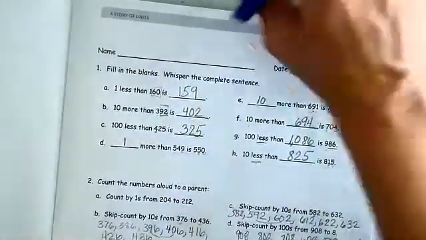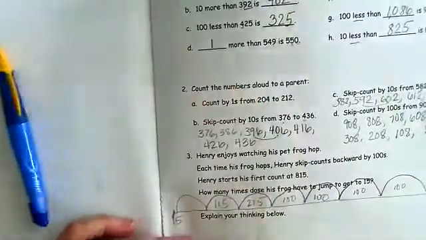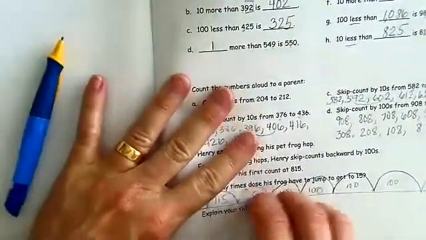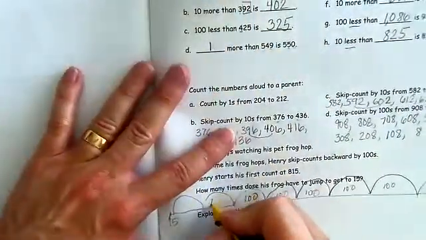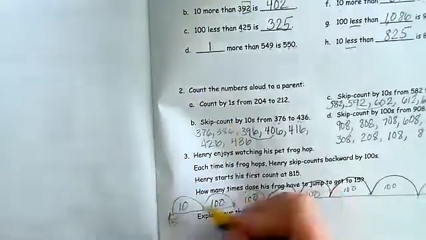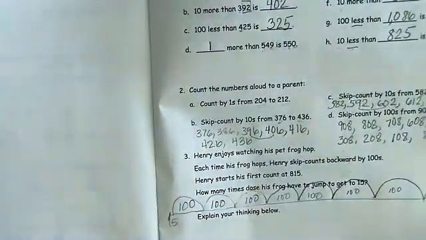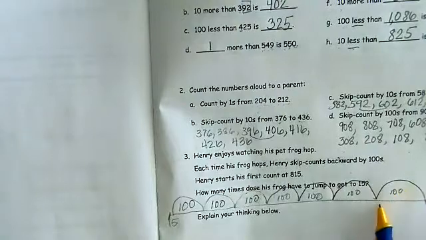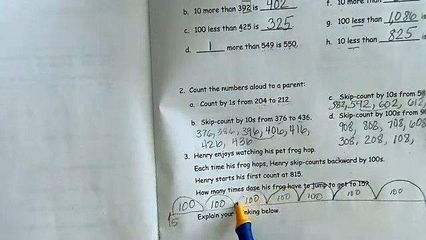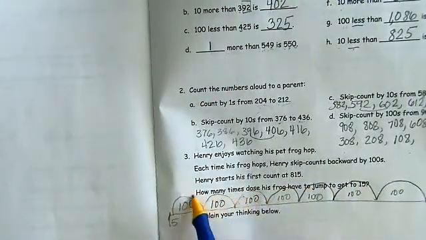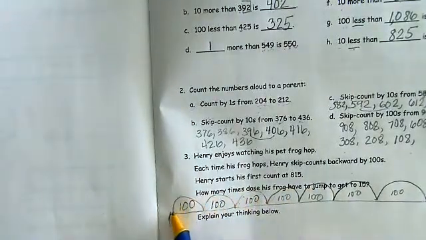Sorry, those should all be 100. I've lost my eraser. Here we go. I started writing the number I was counting instead of the number I was counting back. So I don't want to confuse you. These are all 100. We counted back 100 each time. From 815, 715, 615, 515, 415, 315, 215, 115, and finally 15.